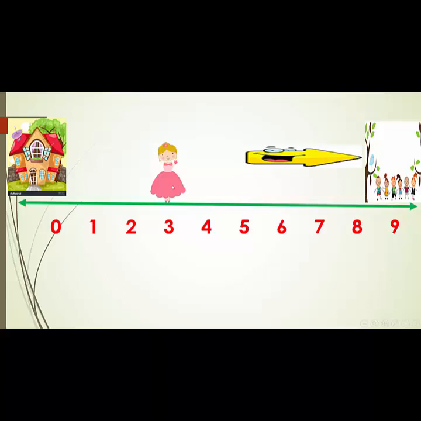When I go to my home, I will go 1, 2, 3 steps. But if I go to my friends, I will go 1, 2, 3, 4, 5, 6 steps, my students. So Mona here is nearest to her house.